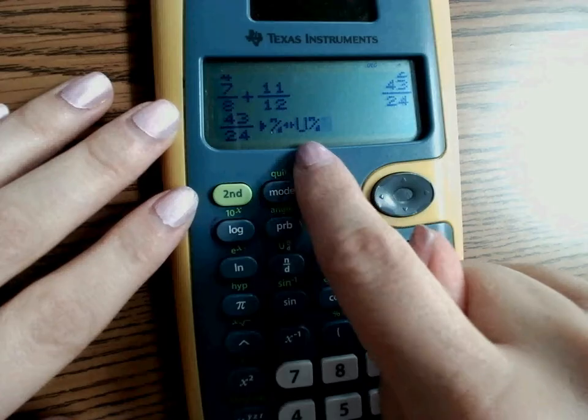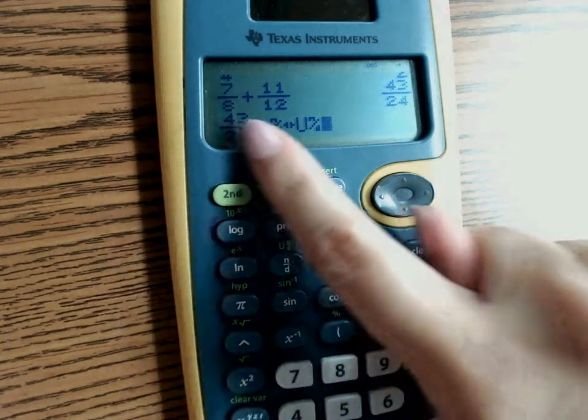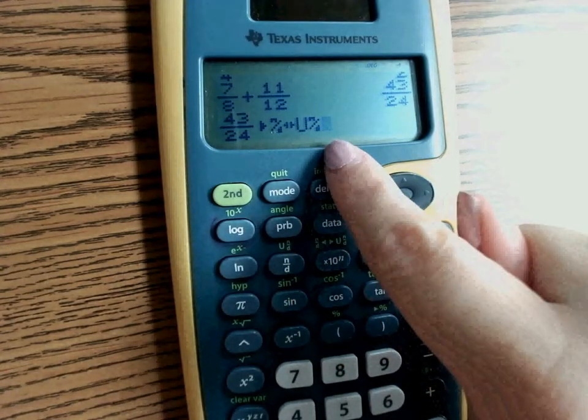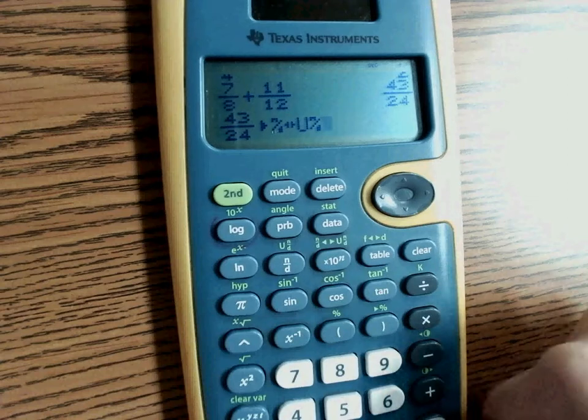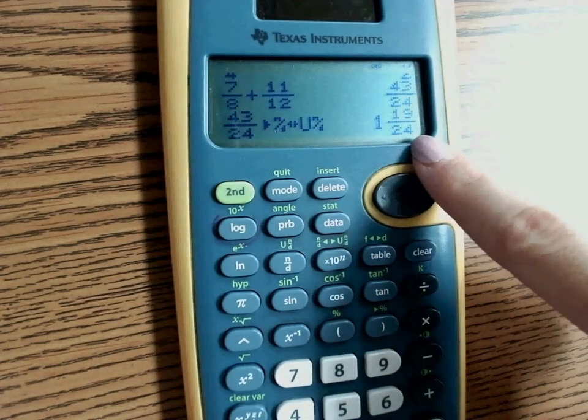So that way you can go, oh, I didn't want to do that, or oh, yes, I do want to do that. So that's what we're wanting to do. We wanted to convert this fraction by using our fraction to mixed number button. I would then hit enter, and it'll convert it for me. 1 and 19 over 24.